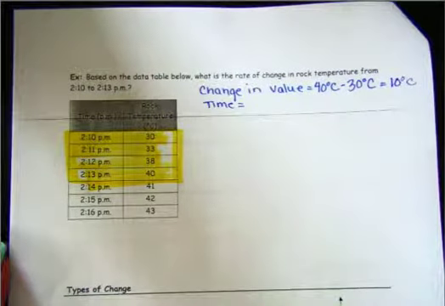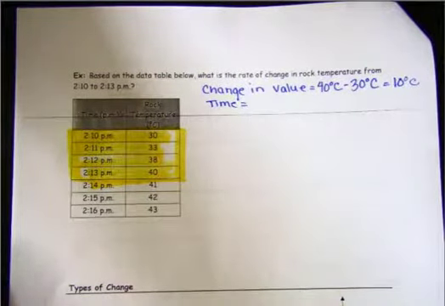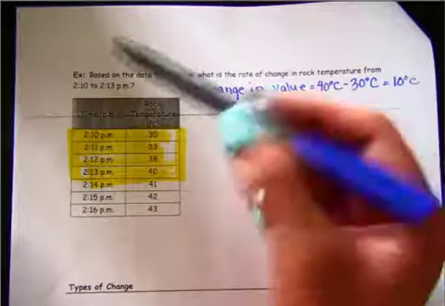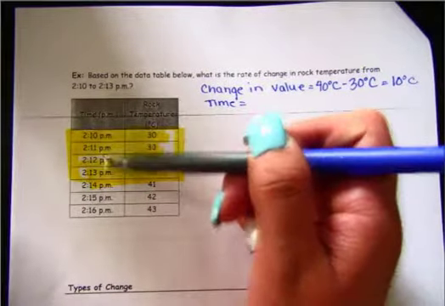Okay, and then our time is asking us how long did it take for that temperature change to occur. So from 2:10 to 2:13 was 1, 2, 3 minutes.